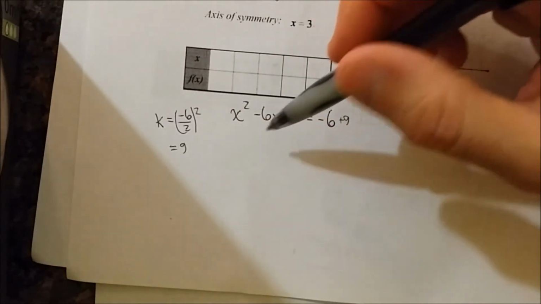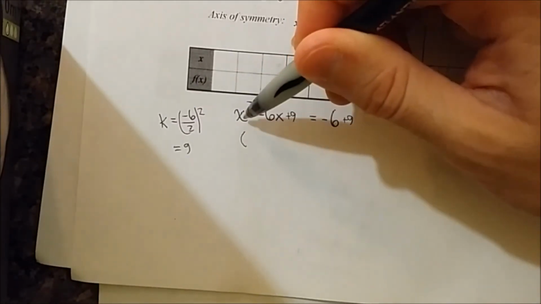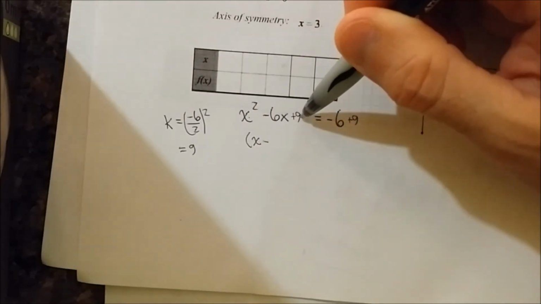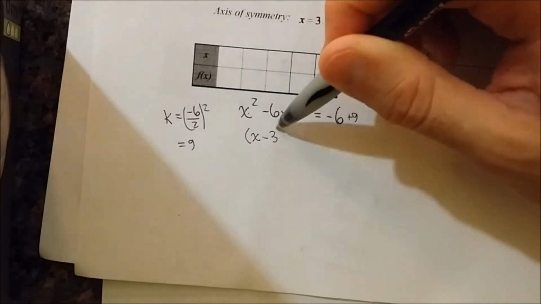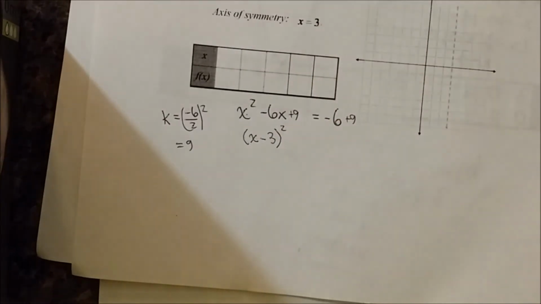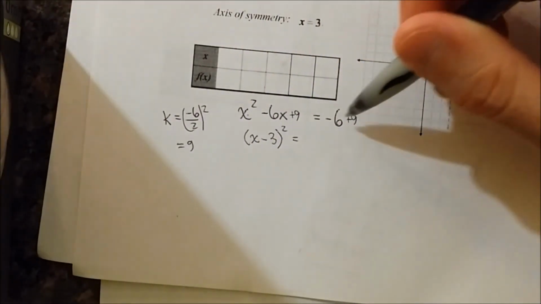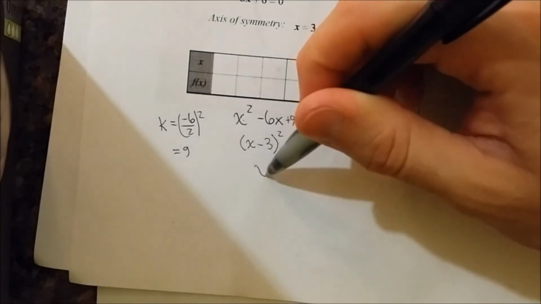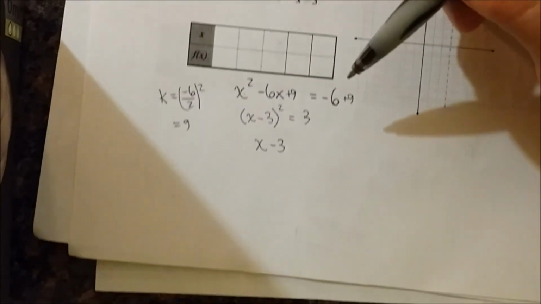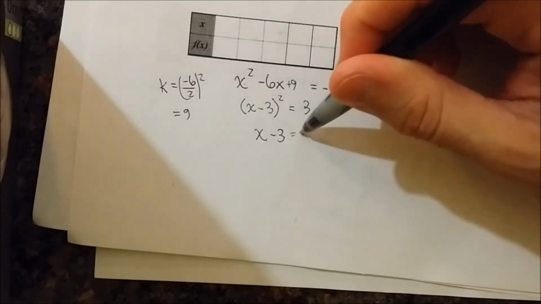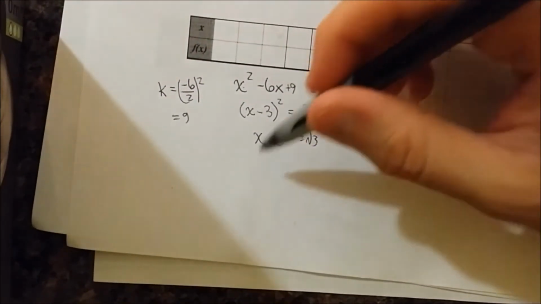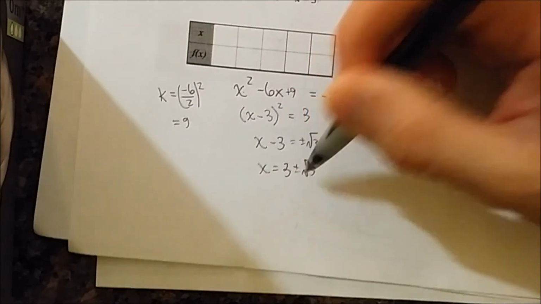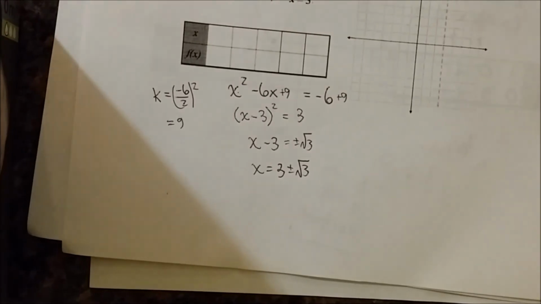This is now a perfect square trinomial. So I'm going to grab this, square root it, you get x. Grab the negative sign, square root the 9, you get 3. Write it as a binomial squared, and that is going to be equal to +3. Square root both sides, so you're going to get the radicand out. You're going to get plus or minus square root 3. Going to move the 3 over to the other side. So we kind of get this ugly looking thing.